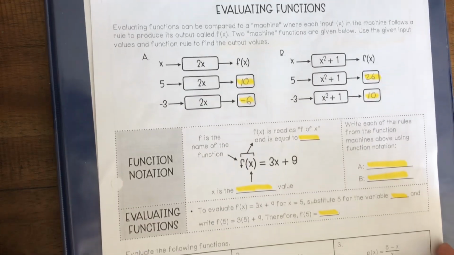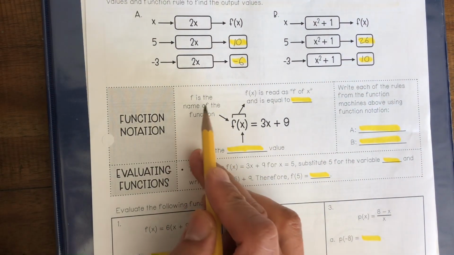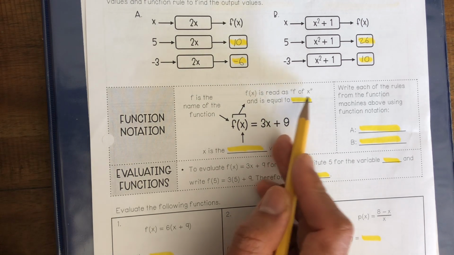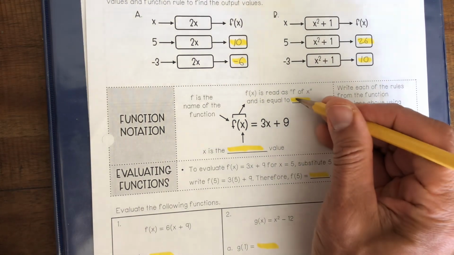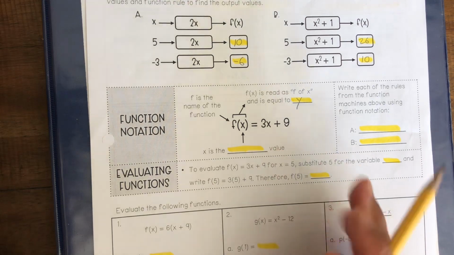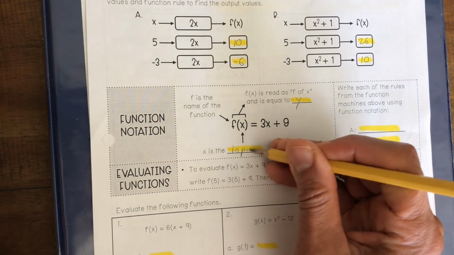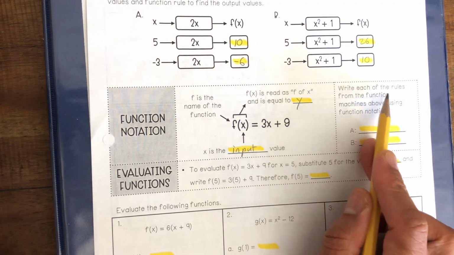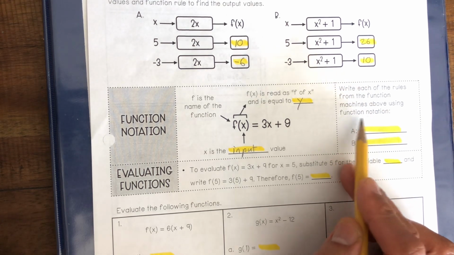Moving on down here. For function notation, f is the name of the function. F of x is read as f of x and is equal to y. So this is the output. The output is going to be y. X is the input value. Looking over here, write each of the rules from the function machines above using function notation.